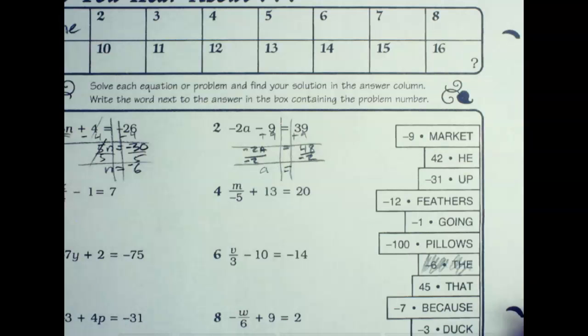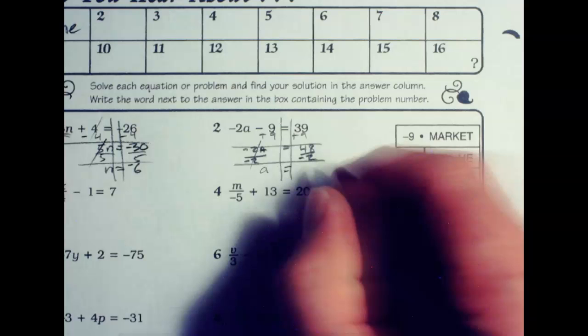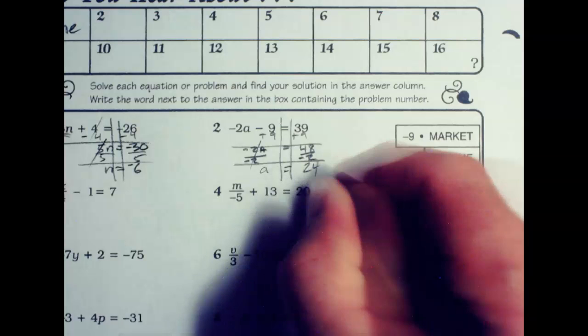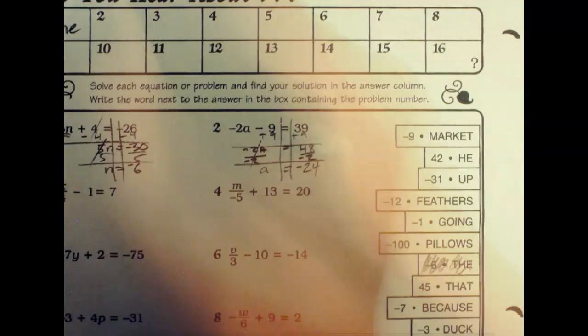So we've got a positive a, because these cross off. A equals 48 divided by 2 is 24. I've got one negative symbol, so it's a negative 24. Do I have that on here? Negative 24. Yeah, it's way down near the bottom. And it's guy. The guy.